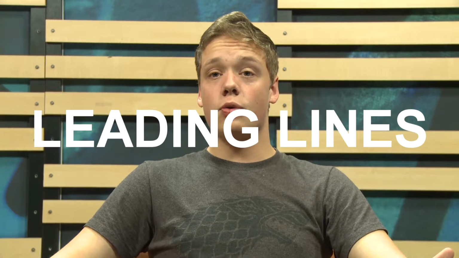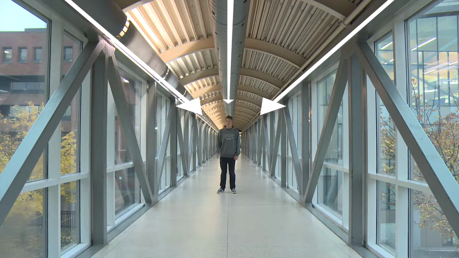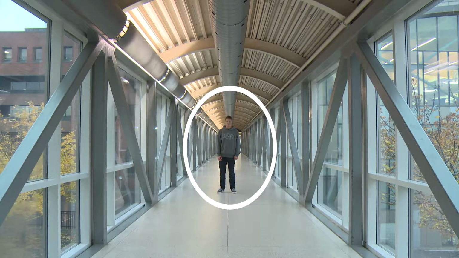Leading lines is another great way to compose an image. This is when there are visible lines in frame to lead your audience's eyes to the subject. The purpose is to guide the viewer's eyes through the image to highlight something important. It's very pleasing to look at. The lines are basically telling one to look towards something super important.